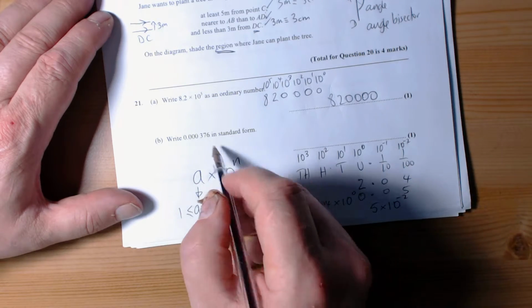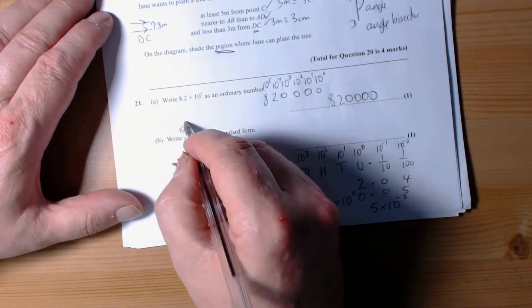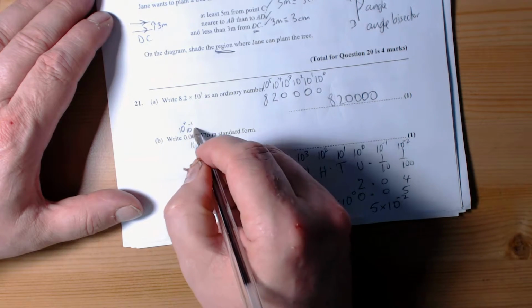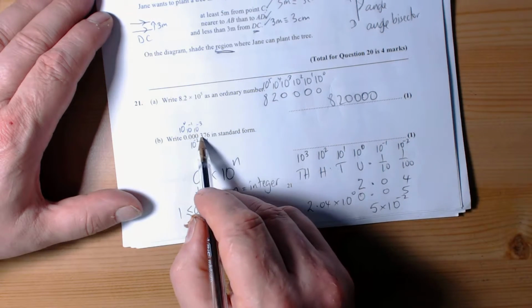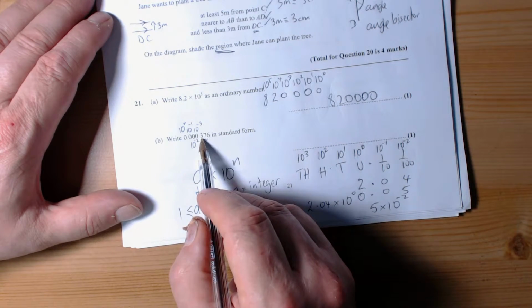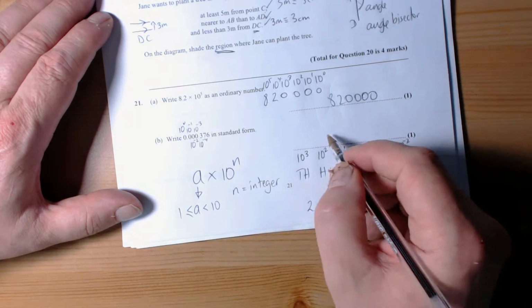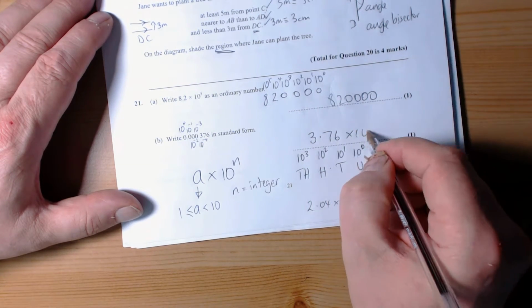Write this in standard form. Well, the ones is 10 to the power of 0, then it's 10 to the power of negative 1, 10 to the power of negative 2, 10 to the power of negative 3, 10 to the power of negative 4. So the 3 has the highest value in this number, the highest digit value, so the highest place value. So it's in the minus 4 column, so it's going to be 3.76 times 10 to the power of negative 4.